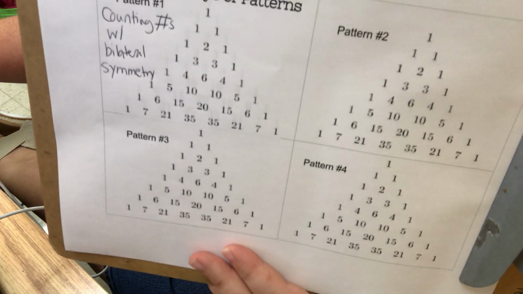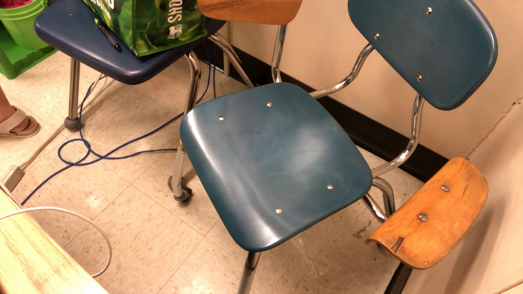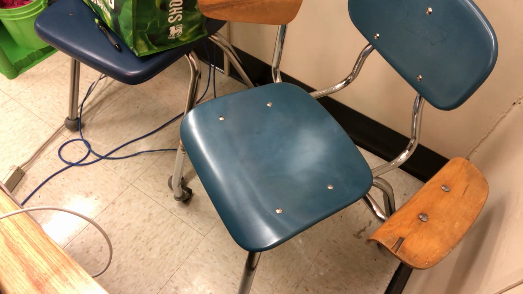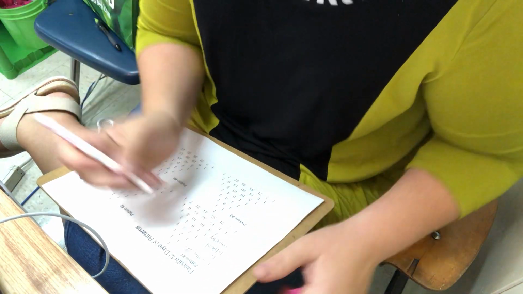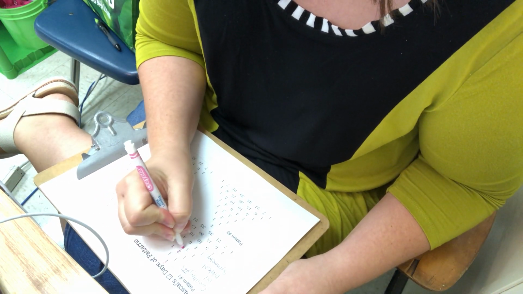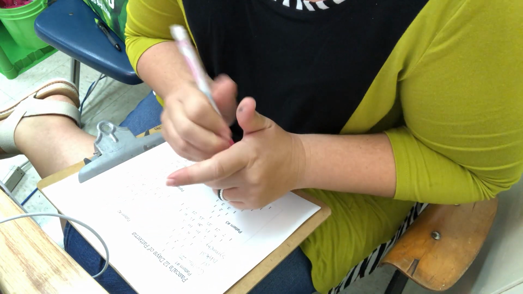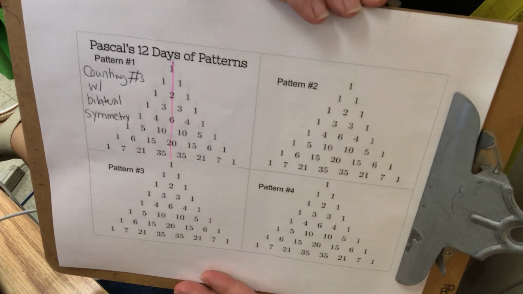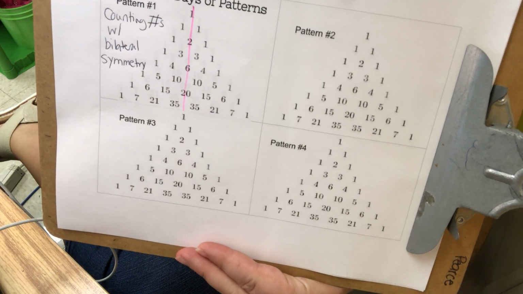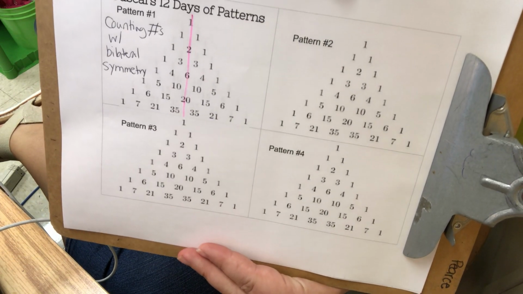So let me get my colors. First, we want to draw a line of bilateral symmetry. Bilateral symmetry is like that of a butterfly's wings. So pick a color and draw a line down, just like so. And then we're going to outline the counting numbers in blue. So let's do that together.